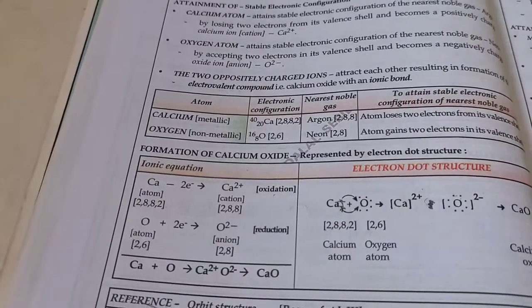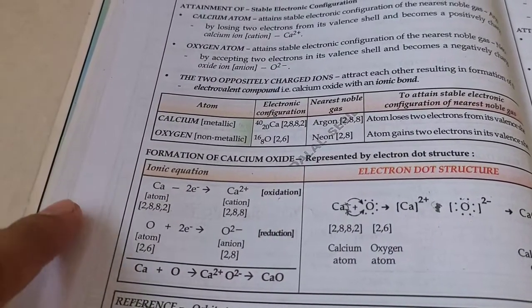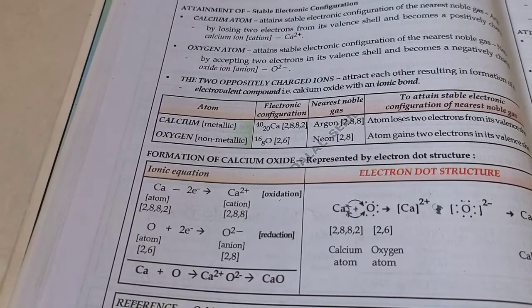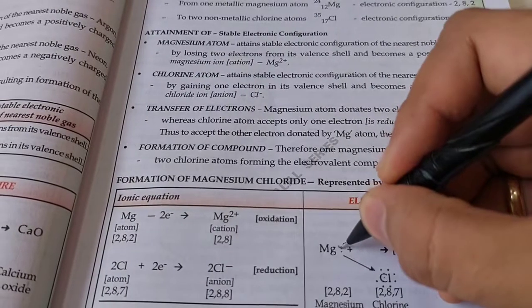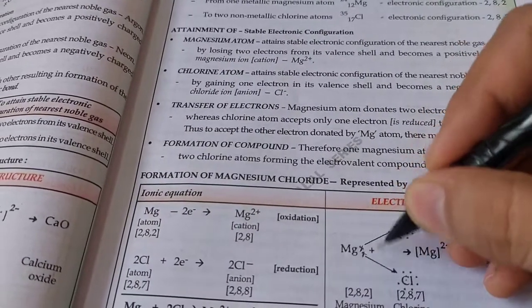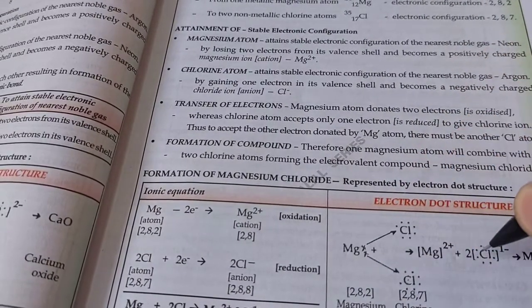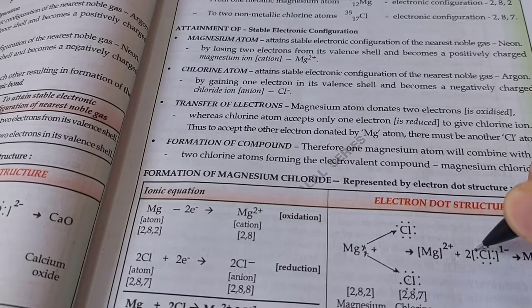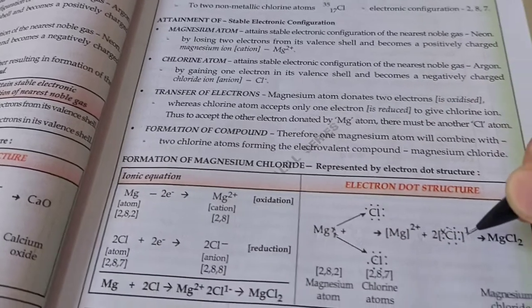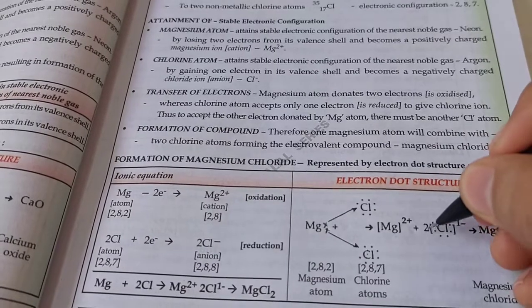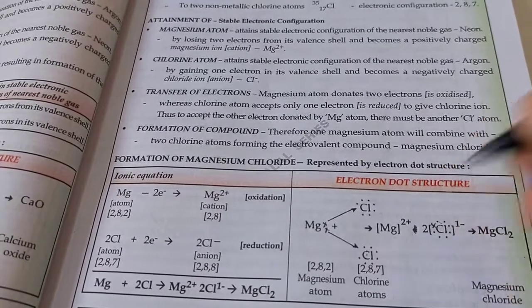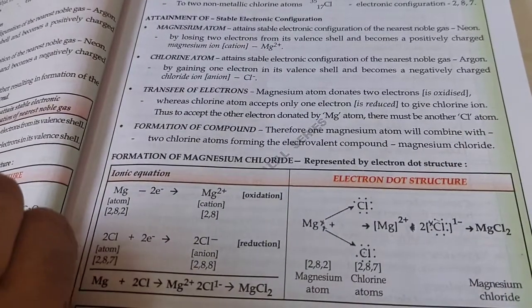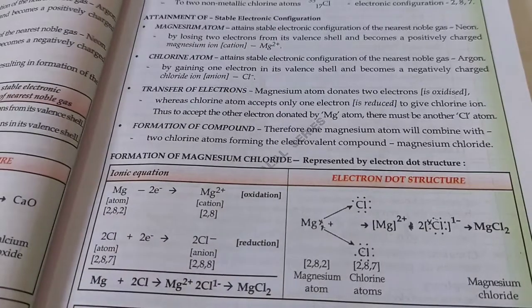Ionic equations: metal is undergoing oxidation, non-metal is undergoing reduction. Diagram is cancelled. Even here, magnesium chloride, the diagram is cancelled. Here, magnesium is donating 1 electron to each of the chloride ions. So instead of writing the chloride ion twice, we can even write 2 out here. That's okay. Both methods are fine. So we have MgCl2, yet another salt, magnesium chloride.